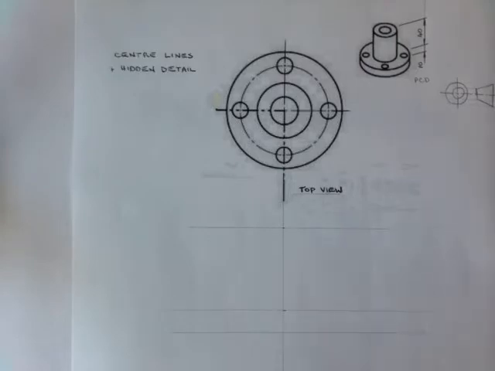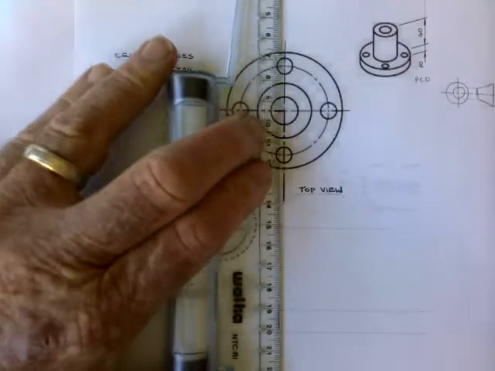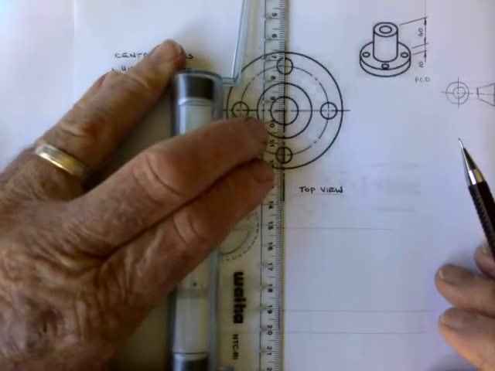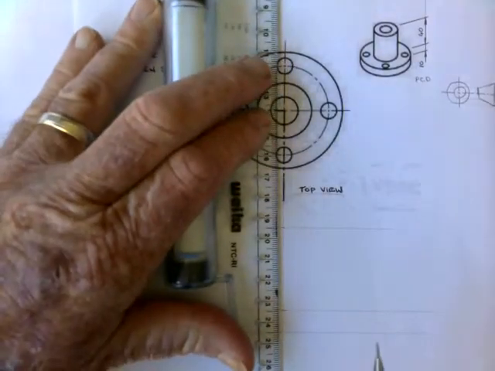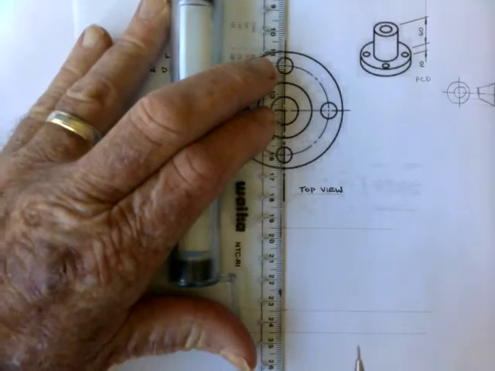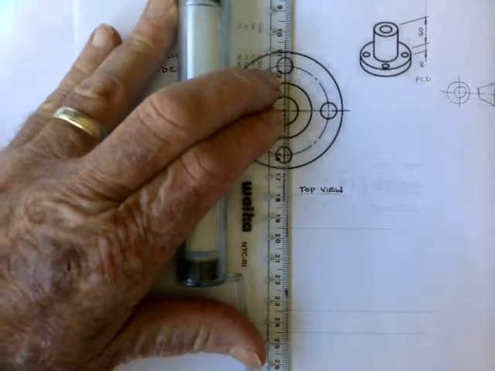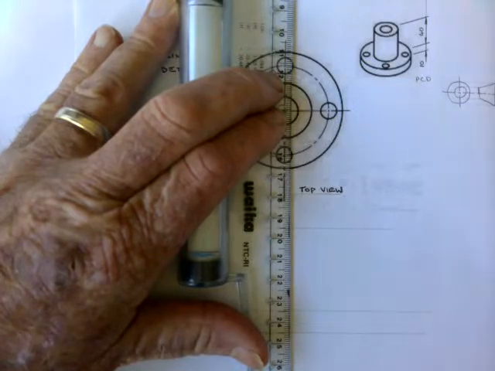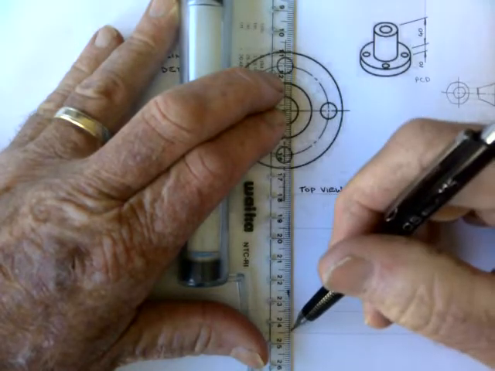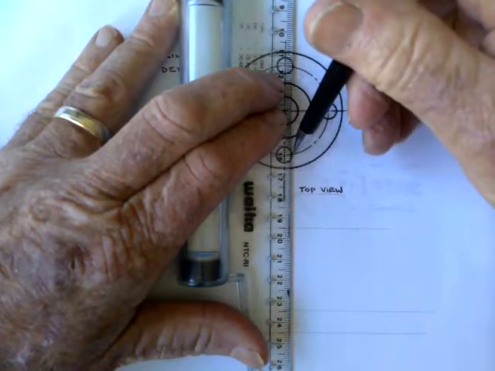What I'm now going to do is project these lines from my top view, and then I'm going to construct my front view. I'm just going to take my bearing off this, to there. I'm going to bring all of these lines down, irrespective, and attach them to the top.